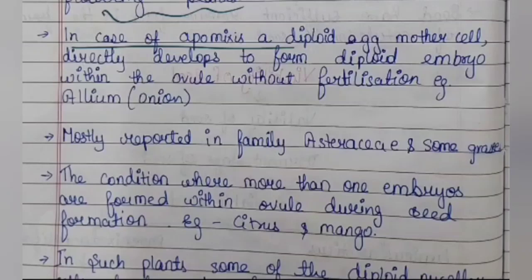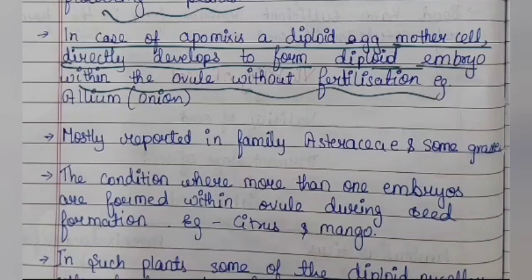So in the case of apomixis, a diploid egg mother cell is directly developed to form diploid embryo within the ovule without fertilization. Suppose this is the mother cell which directly develops into the embryo, okay, and it mimics the sexual reproduction.